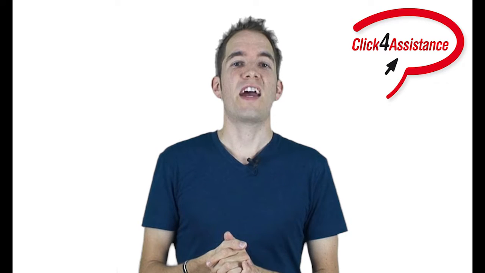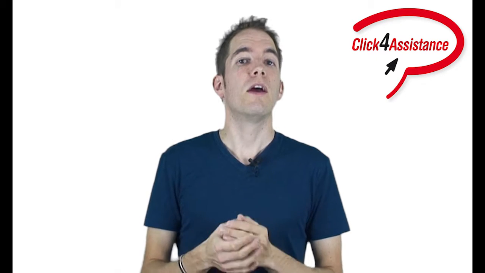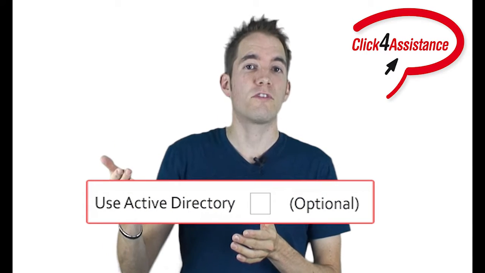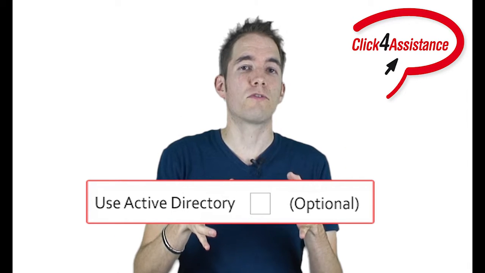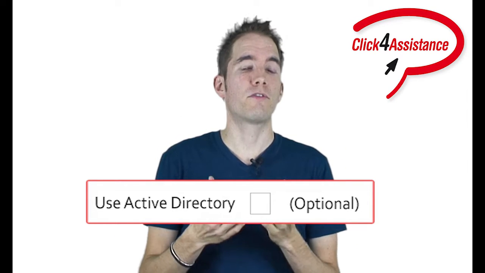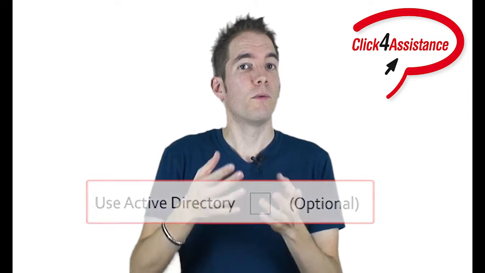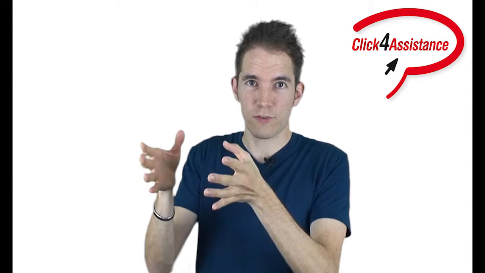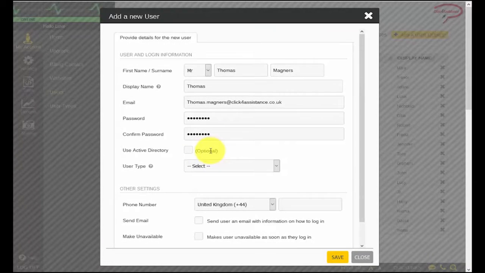For those of you who use Active Directory in your office, you'll be glad to know that you can now integrate your Click4Assistance account within your Active Directory structure. This means you can now achieve a single sign-on experience with both Active Directory and your Click4Assistance. We're going to leave this box empty for now, but there is another video available that covers Active Directory in more detail. And then choosing a user type.